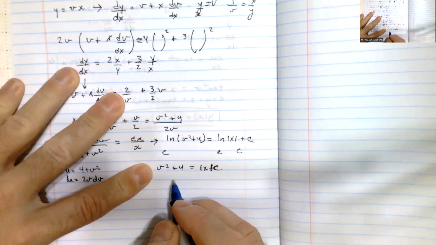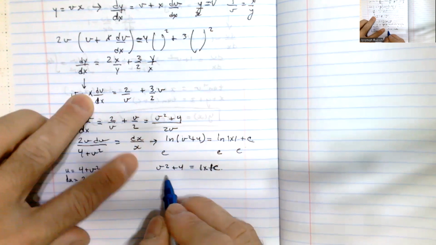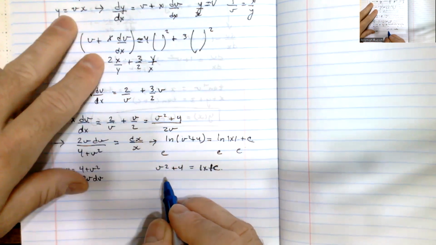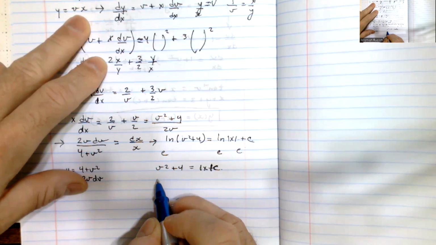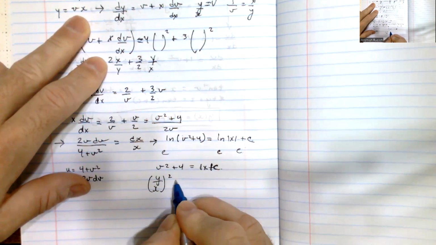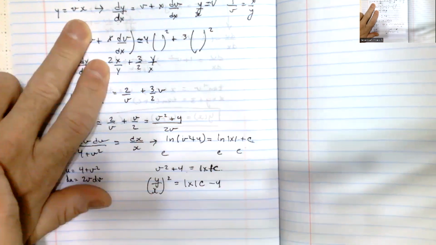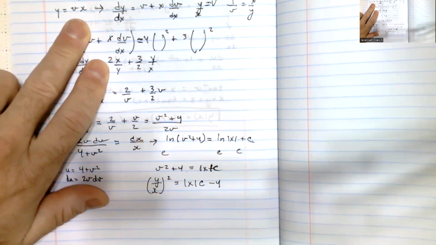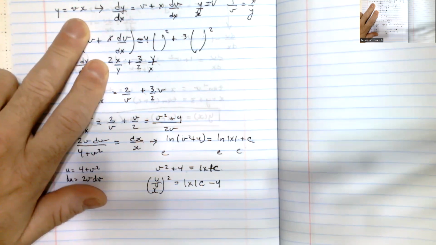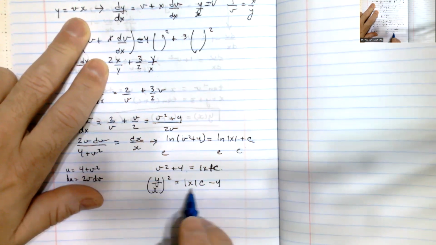And then it looks like we subtract that 4, and then our v, remember, was y over x. So let's do that. It's going to be y over x squared is equal to the absolute value of x times c minus 4. And then last but not least, I could simply multiply everything through by the x squared term here.